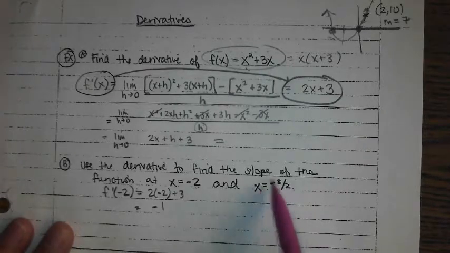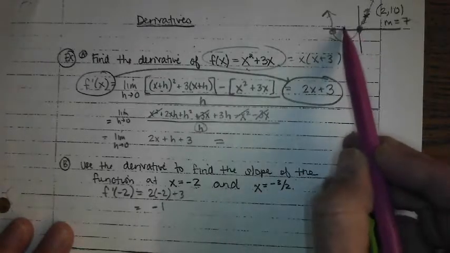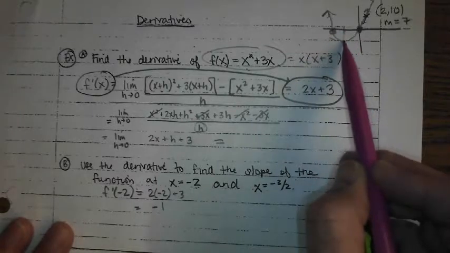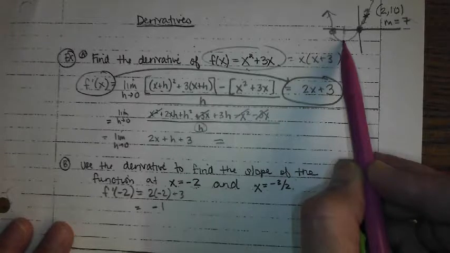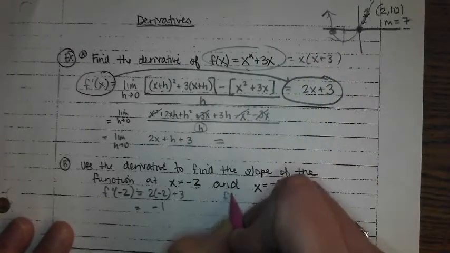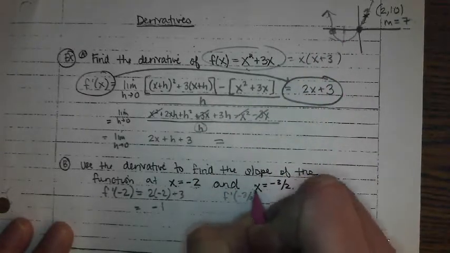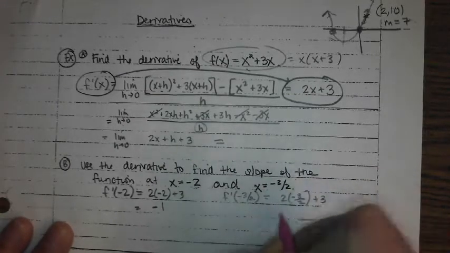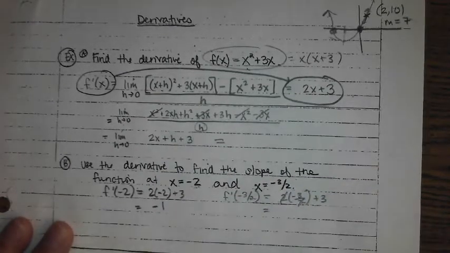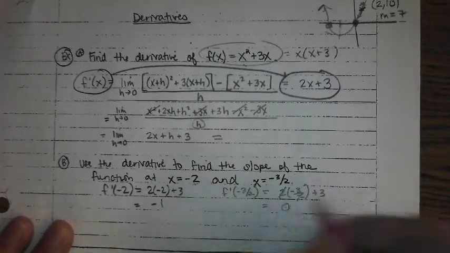And then -3/2 is the same as -1.5, which is actually the vertex. So we should expect the slope to be what at the vertex? 0. And sure enough, if you plug that in, your 2's are going to cancel, so it's just going to be -3 plus 3, which is 0.